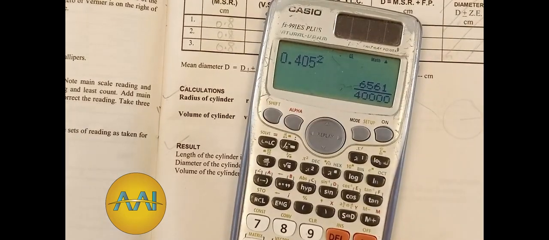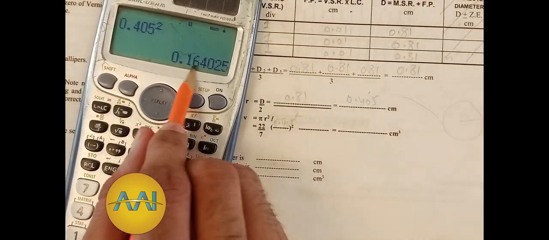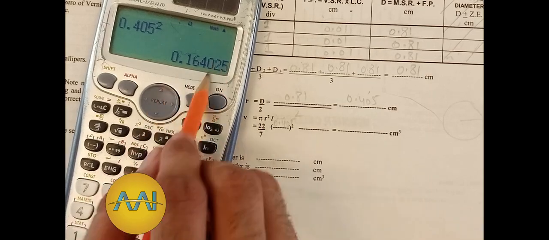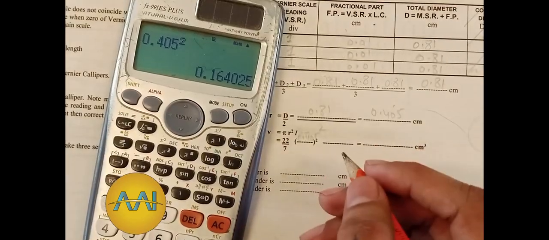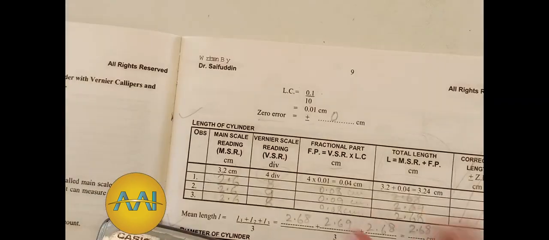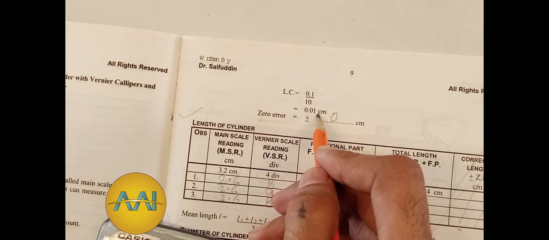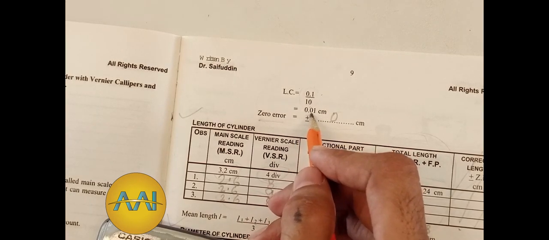Then you will get the answer: 0.405 square is 0.164. You don't need to write the whole value. You can write only 2 digits, because the least count of the Vernier caliper is 0.01, so after the decimal you will take 2 digits.